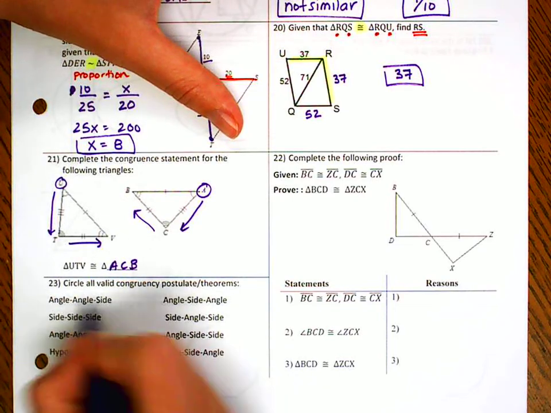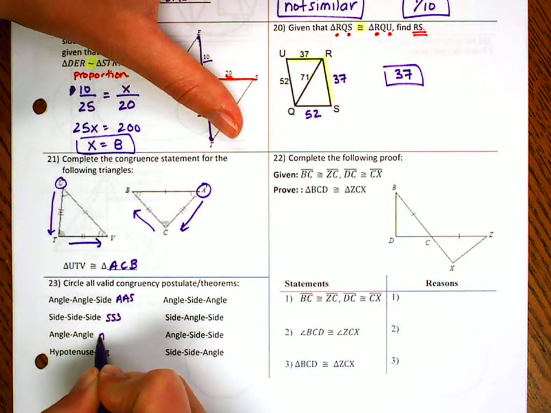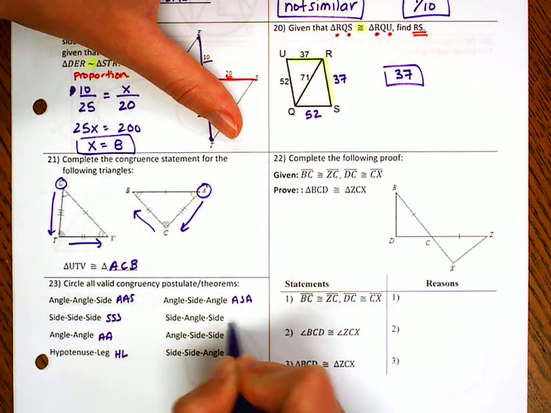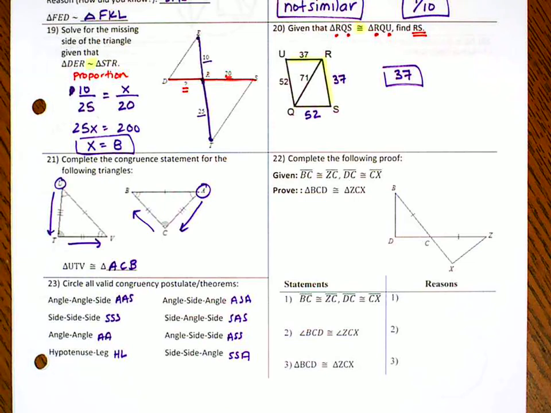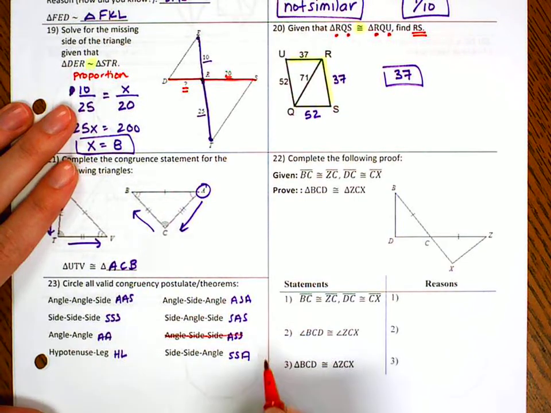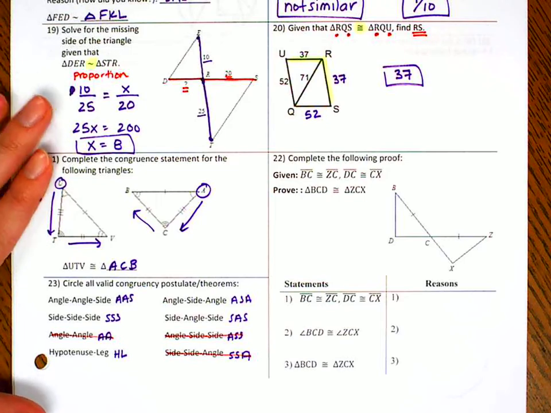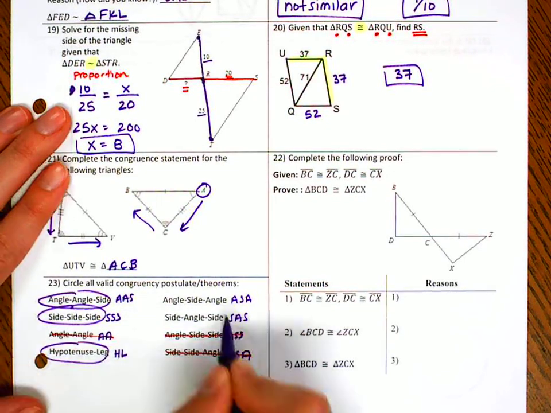Okay, well this is the same as AAS. This is the same as SSS, AA, HL, ASA, SAS, ASS, SSA. So for congruency, the big thing is I can't use the bad word, so it can't be this one. This is just it backwards, so that's no good. And then angle only works for similarity. So my valid ones are these. Make sure you have those memorized.